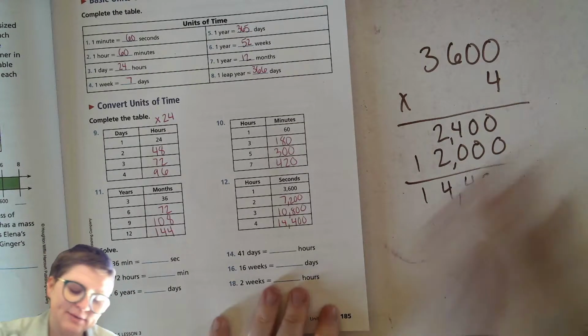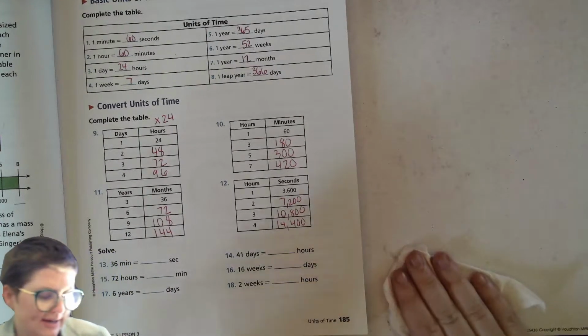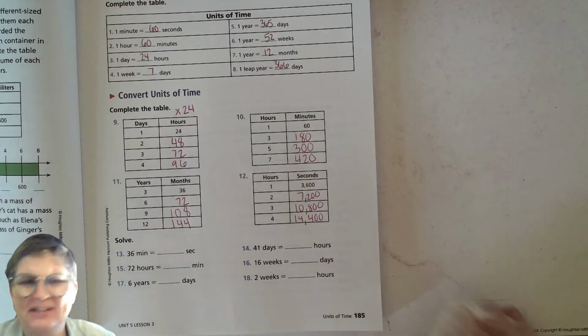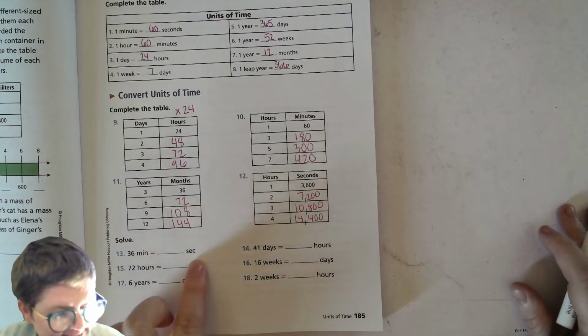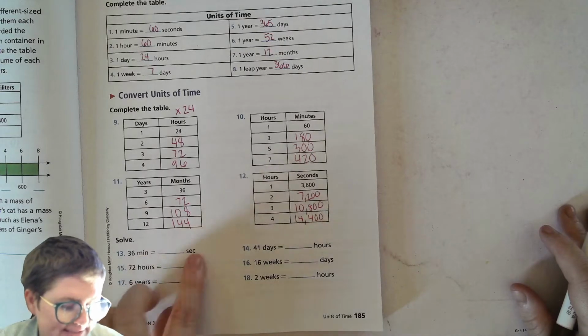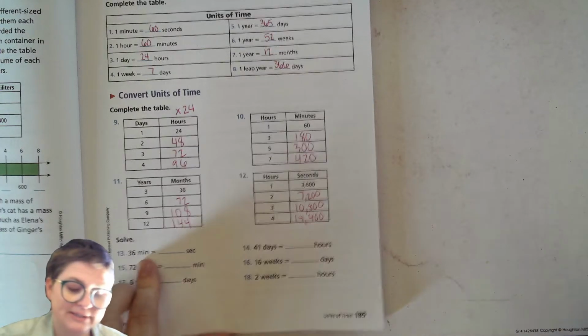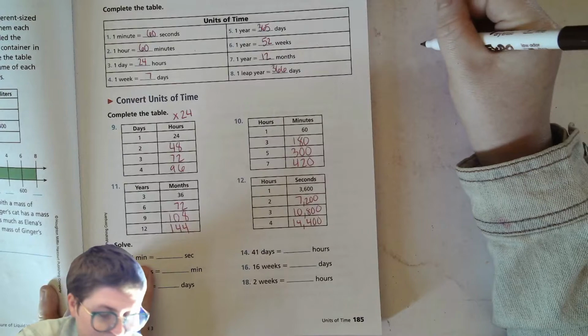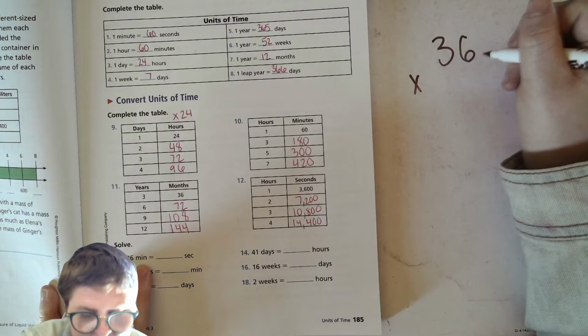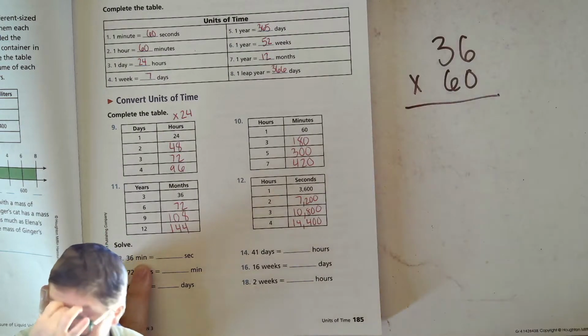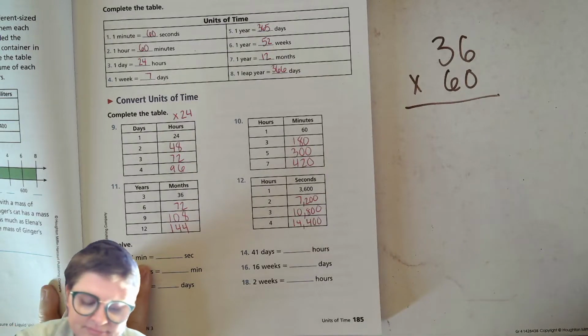Okay, now we're going to take what we just did and apply it down here to these things that aren't in tables, but it's not a big deal because we know how to do it, right? So from minutes to seconds. In 1 minute, there are 60 seconds. So what's the rule? Multiply by 60. So we have 36 multiplied by 60. So let's go ahead and do it like this.